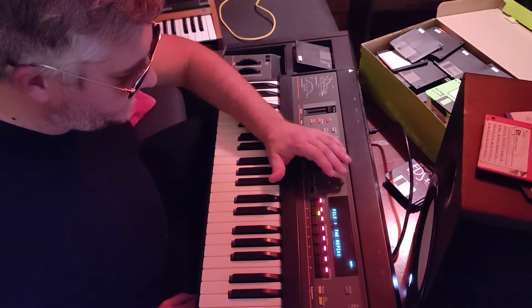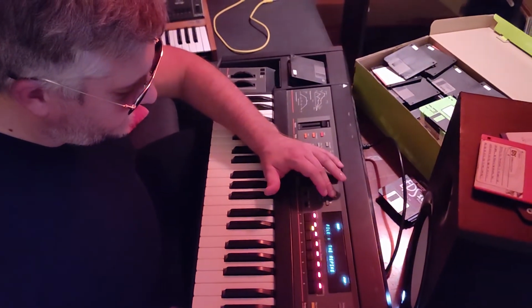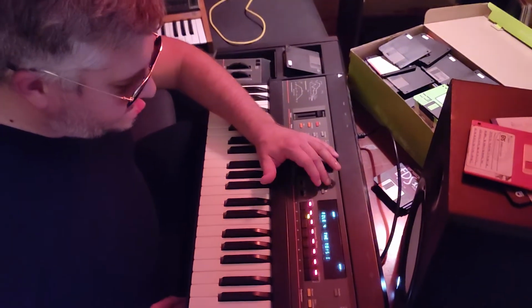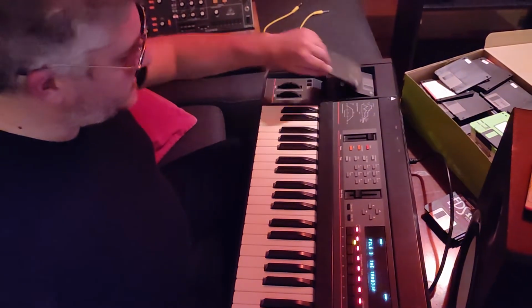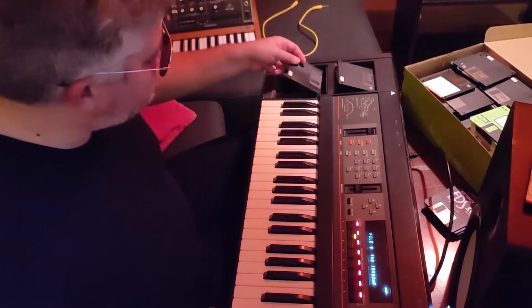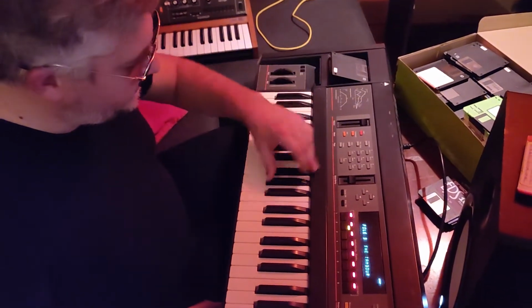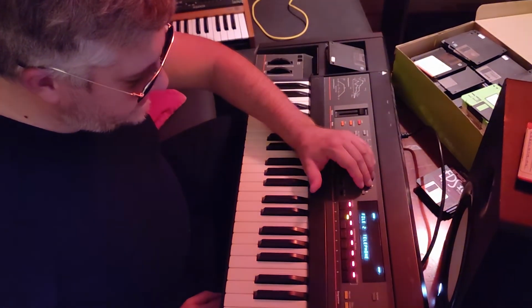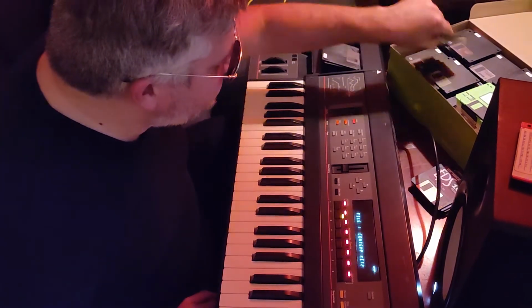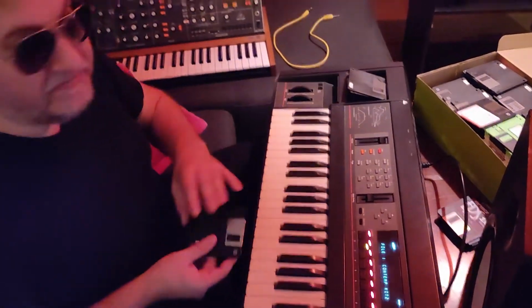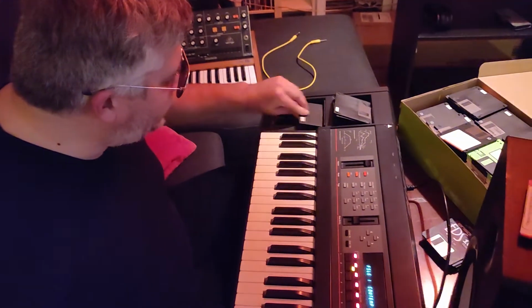Here is some stuff, and it takes a while sometimes to load a sound. It depends on how large they are. Really small sounds can of course load in just seconds, but if you have stuff like a drum kit, it can take almost a minute to load a disk like that.